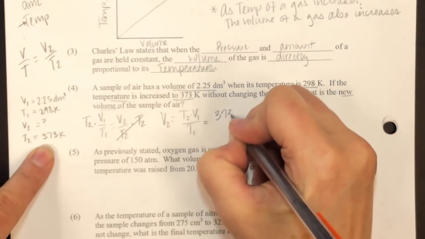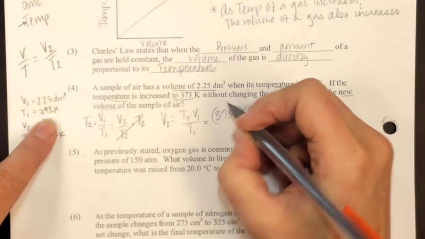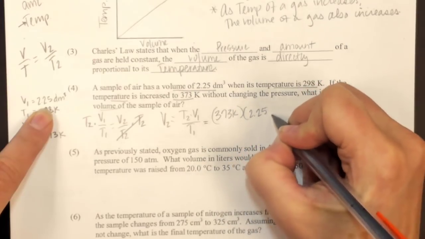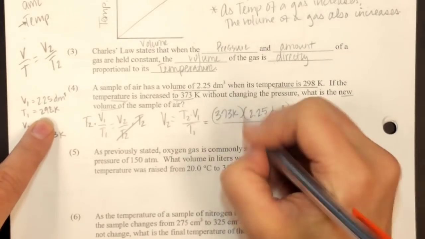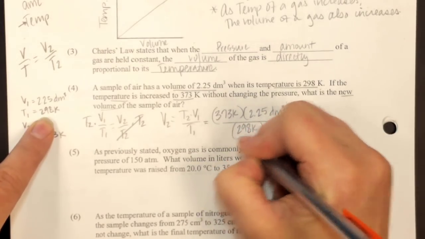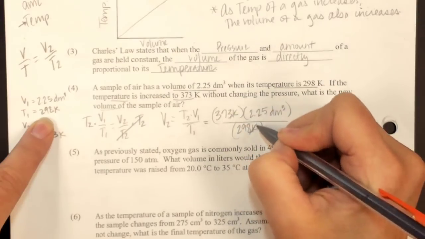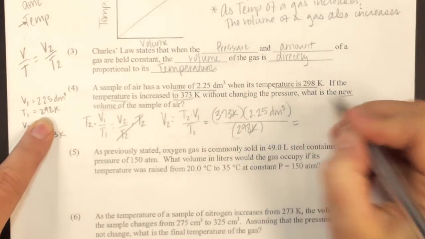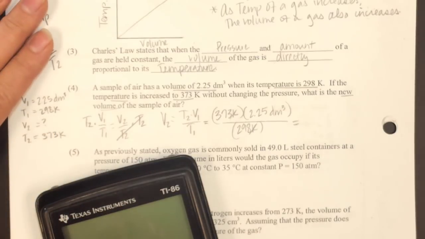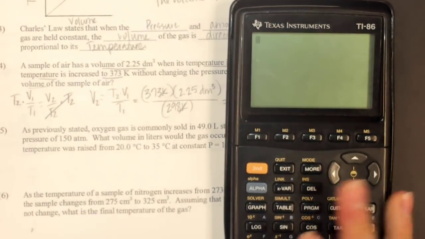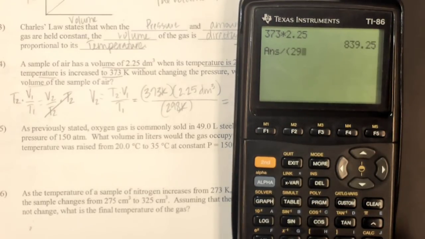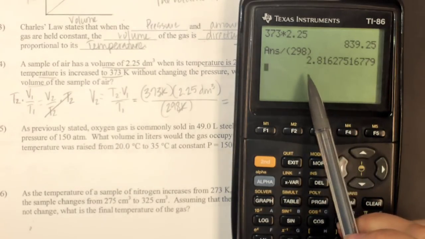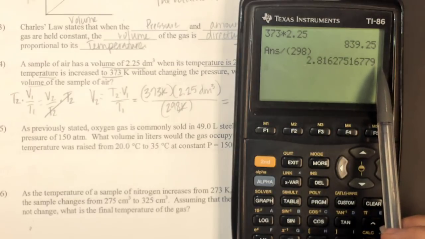I get 373 Kelvin times 2.25 cubic decimeters divided by the initial temperature, which was 298 Kelvin. The kelvins are on top of each other, so therefore they cancel out. I grab my calculator of science, and I do all the work on top. 373 times 2.25 equals, divided by 298. And I get 2.8162 and a whole bunch of calculator junk.